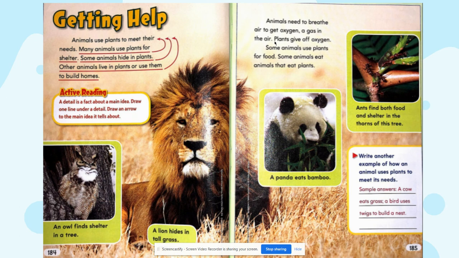So, oxygen is a gas. You can find it in the air. You can't see it, you can't grab it, but it's there. And we need that in order to breathe. And plants, they give off oxygen.